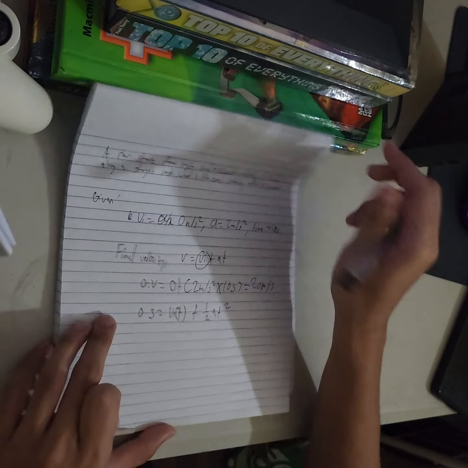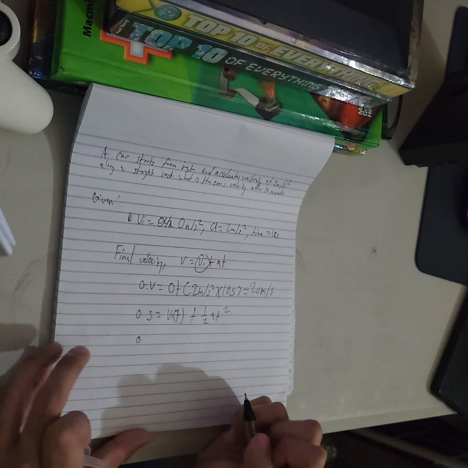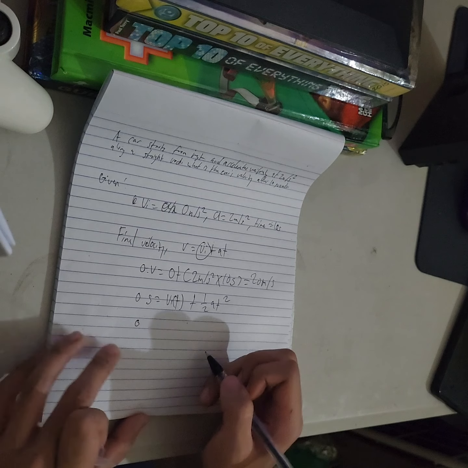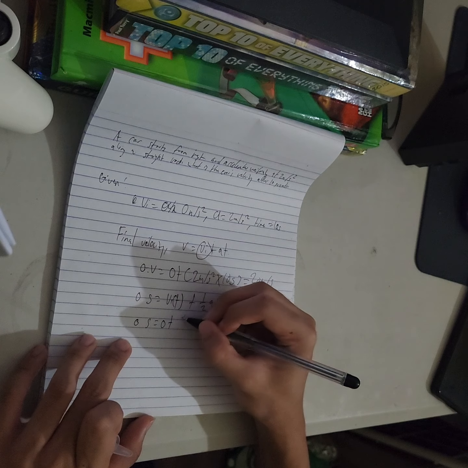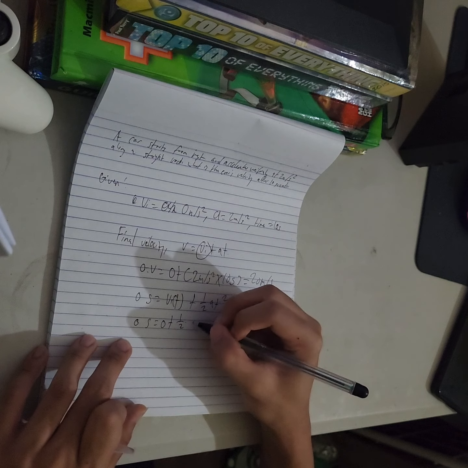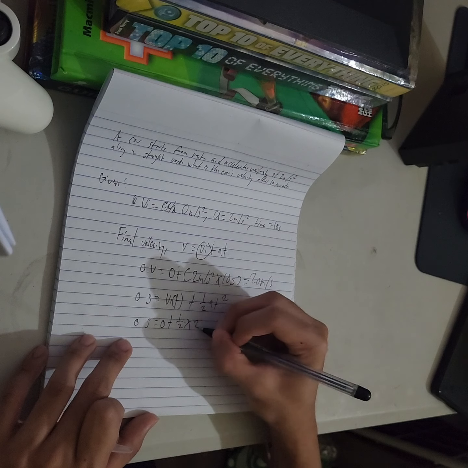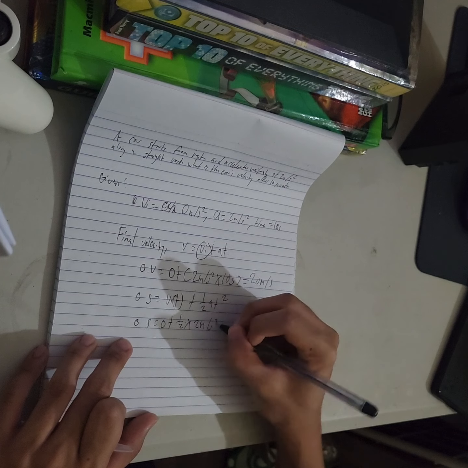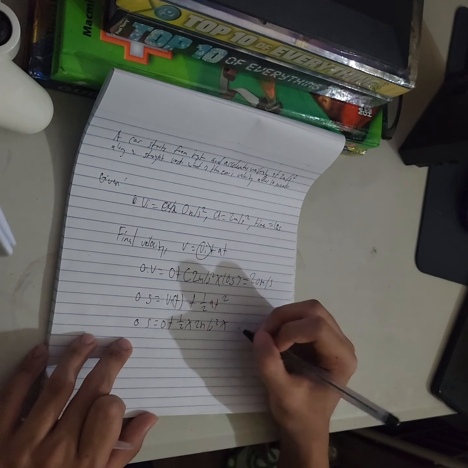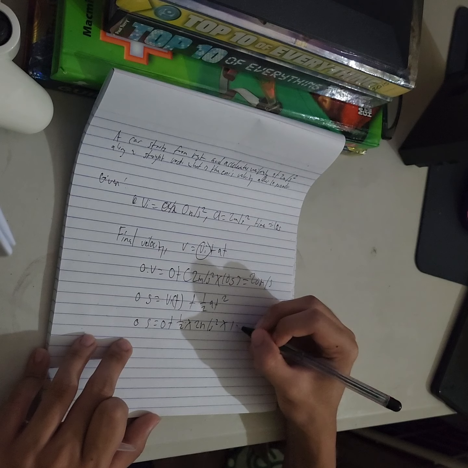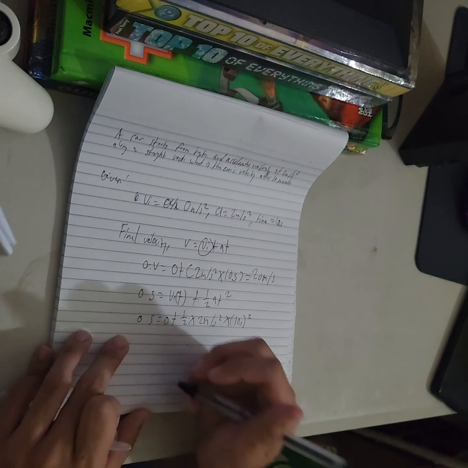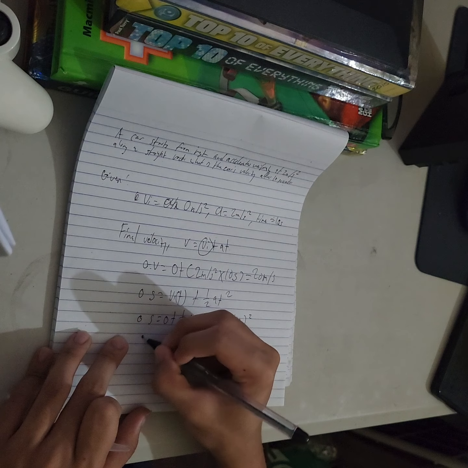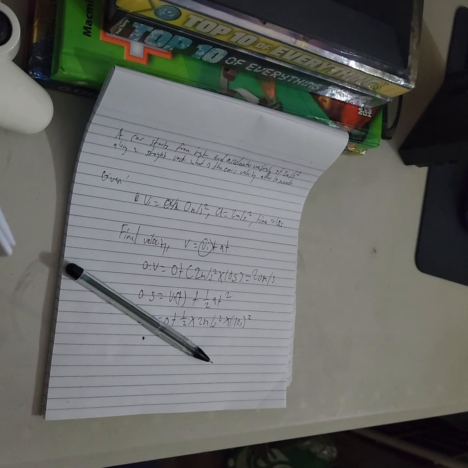So what we're basically gonna do here is fill in the steps, and we're going to have S equals 0 plus 1/2 times 2 meters per second squared times 10 seconds, which was our time, squared. So when we take that into consideration, allow me to calculate.